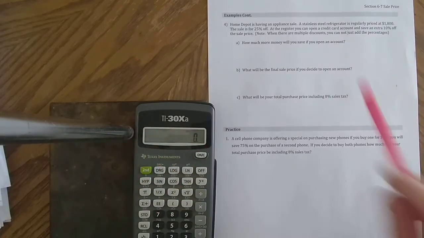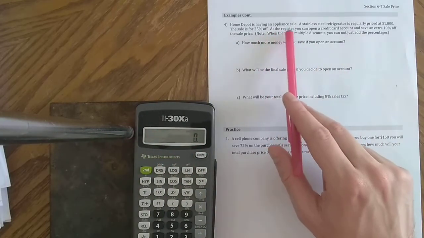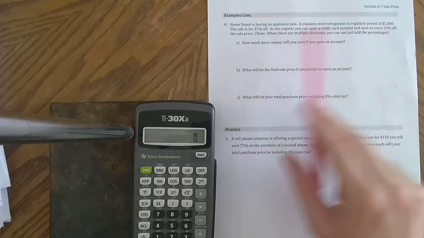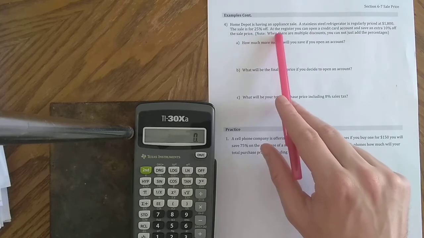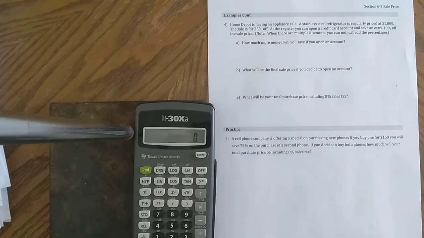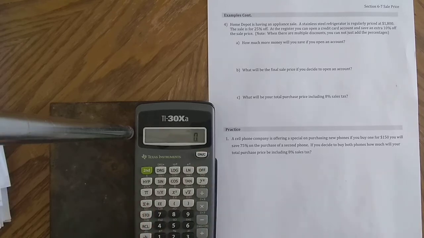Number 4, Home Depot is having an appliance sale. A stainless steel refrigerator is currently priced at $1,800. The sale is for 25% off. At the register, you can open a credit card account and save an extra 10% off the sale price. Note, when there are multiple discounts, you cannot just add the percentages. This is what we just did. How much more money will you save if you open an account? Well, we know that the refrigerator is 25% off. Let's figure out that first. How much is the refrigerator going to be?